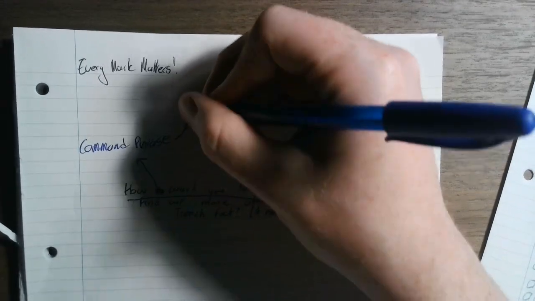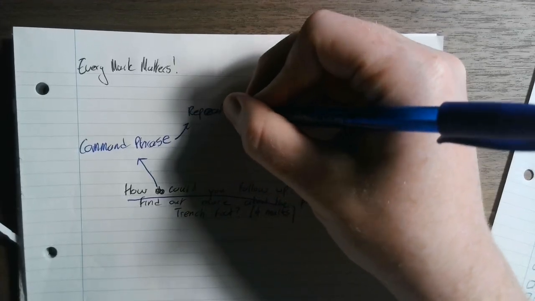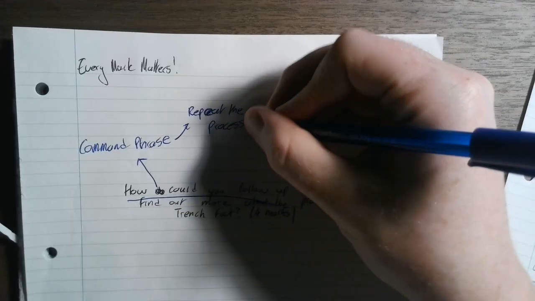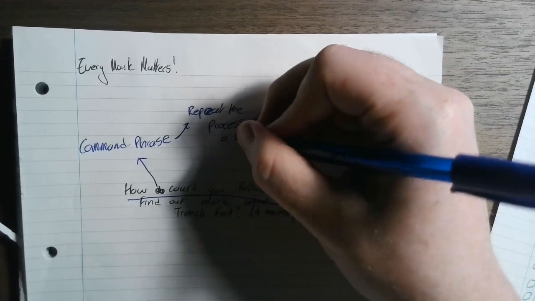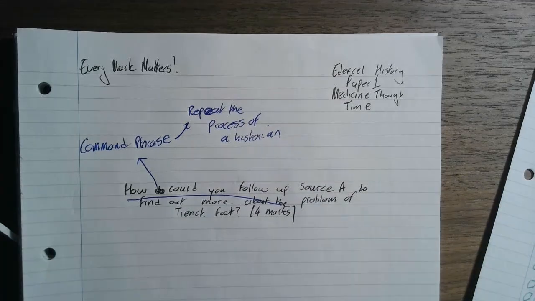What this wants you to do is repeat the process of a historian. Okay, so it's given you a historical challenge. How do we find out more about it? How do we find out more about trench foot?